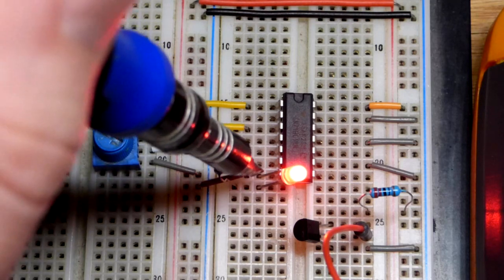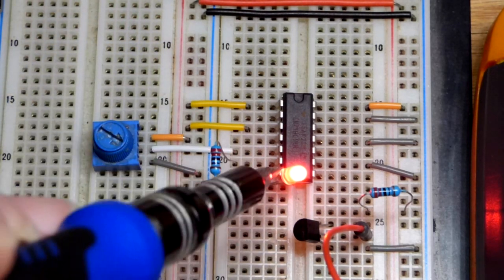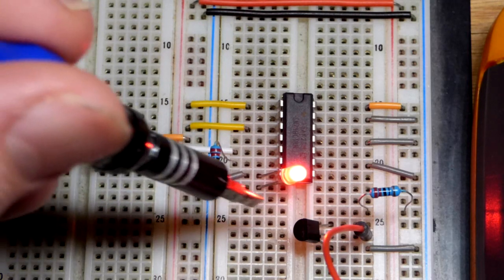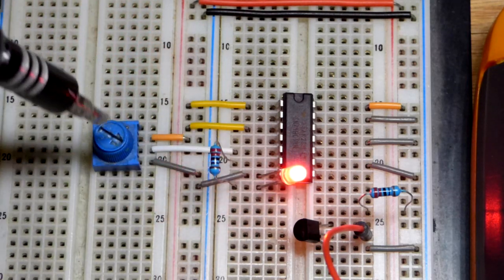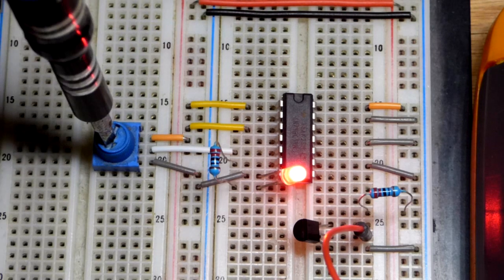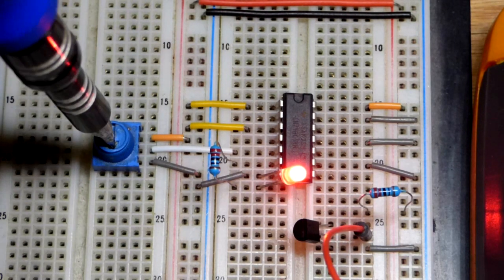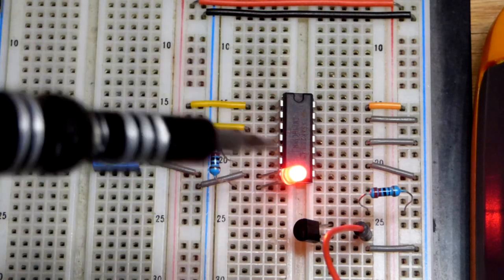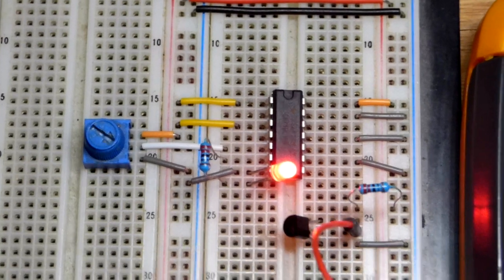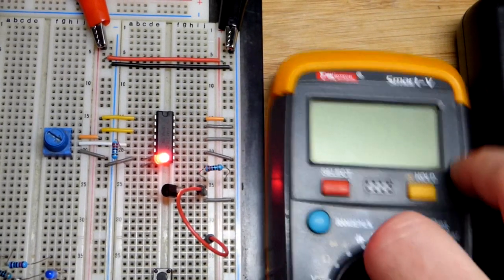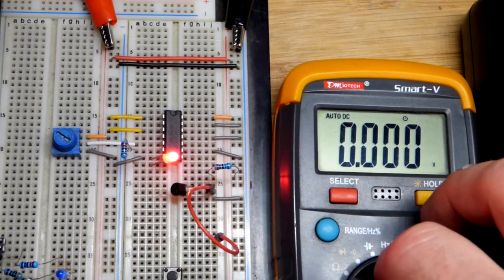The short lead, the cathode, is up higher just because you got to put it in the right way for it to light up. So right now the output's high, and current's flowing through the LED that way to the negative supply. And when I turn the trim pot high, now the output's low, the LED is off. And we're not too concerned about the basics of this circuitry right there. Instead, we're kind of interested in the output voltage.